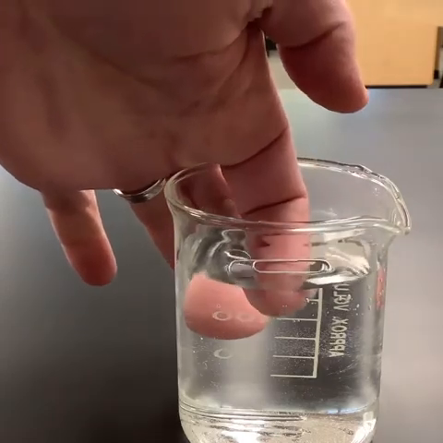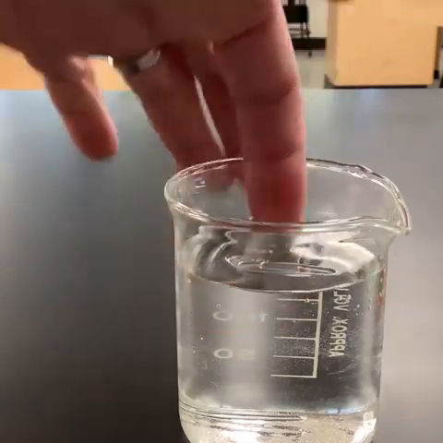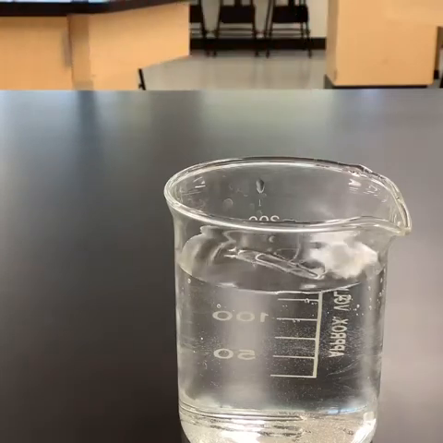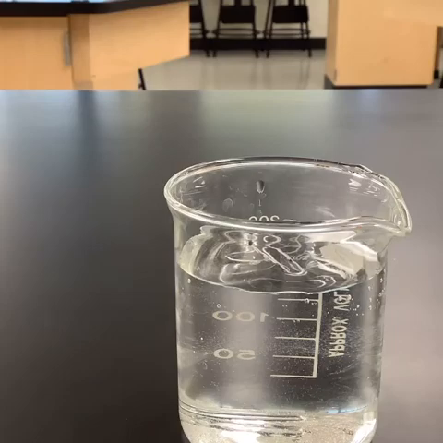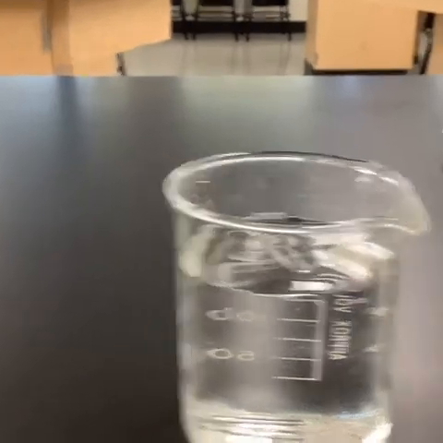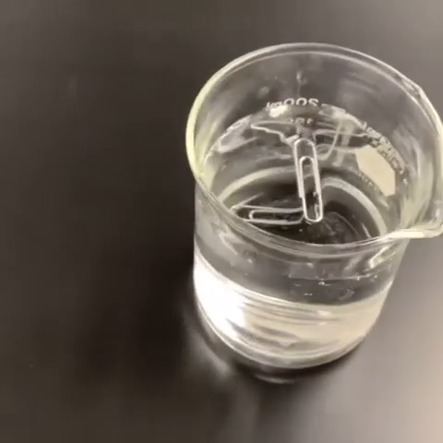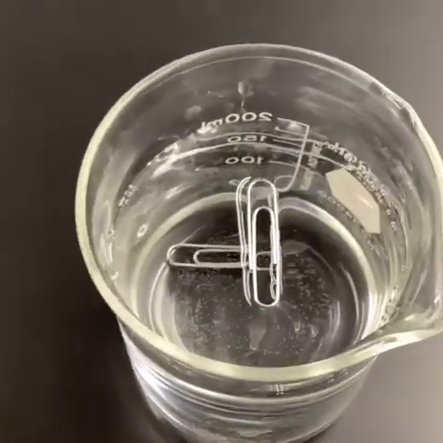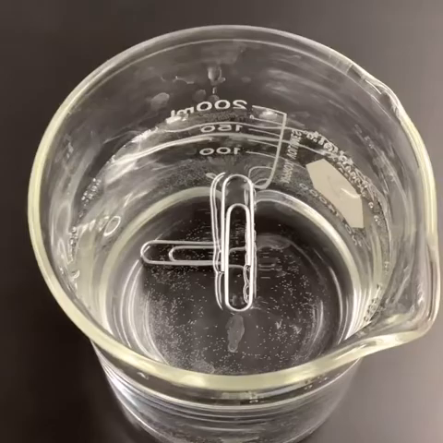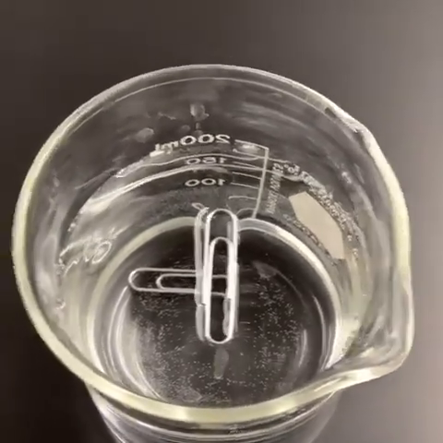So you'll notice that we get a very different result here. Now, in this situation, we see that paper clip staying right on top of the water, while the other one sank down below.